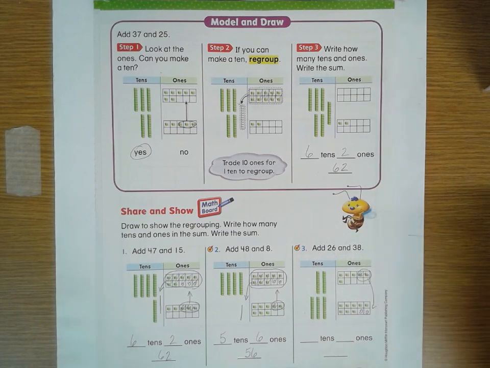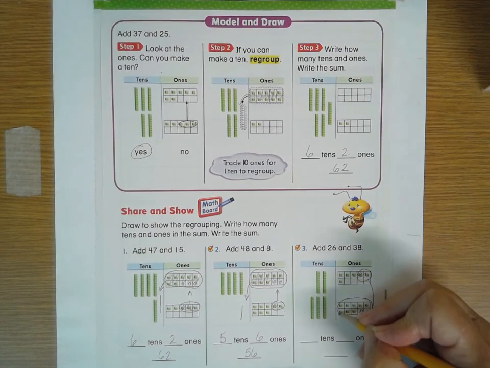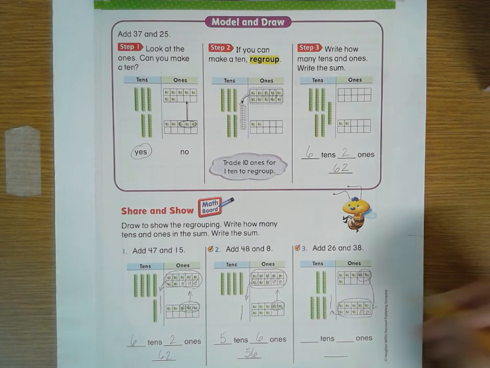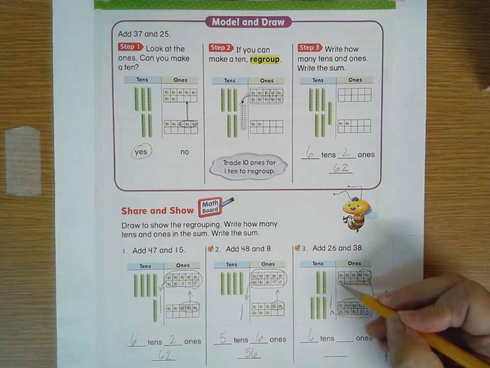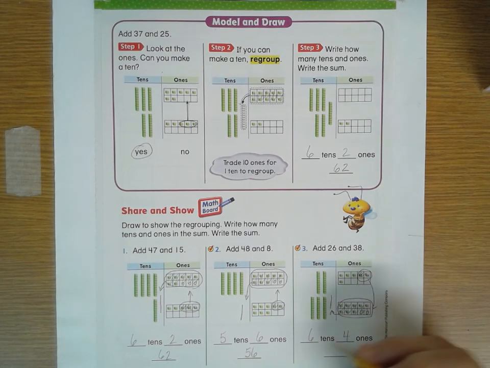And now that I have a 10, I have to put that in the tens place, right there. And I've used that. So now I have 1, 2, 3, 4, 5. That makes 6. And I have 4 ones that are left. And 6 tens and 4 ones is 64.